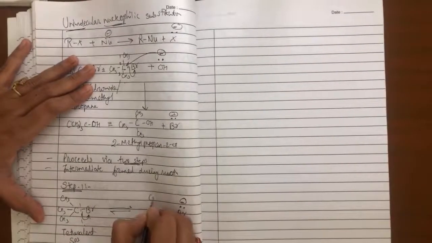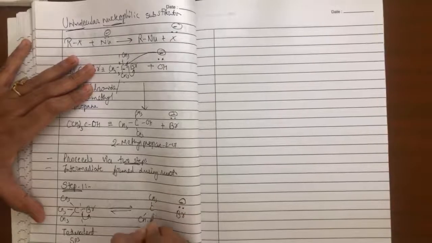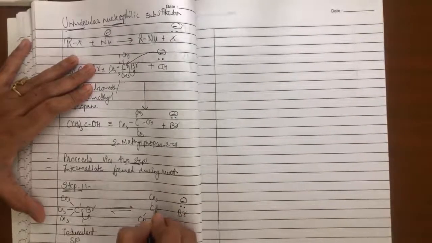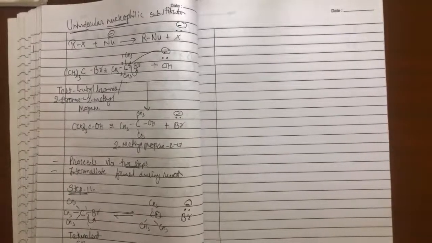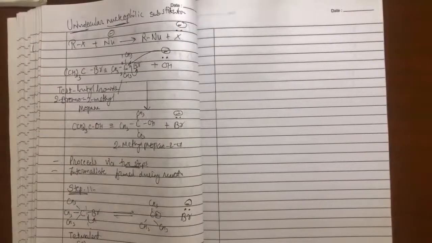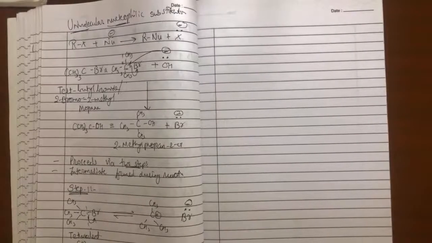formation of (CH3)3C plus. What is this? Name this species. Write the name of this species in comment box fast. Write name of the species (CH3)3C plus in comment box.